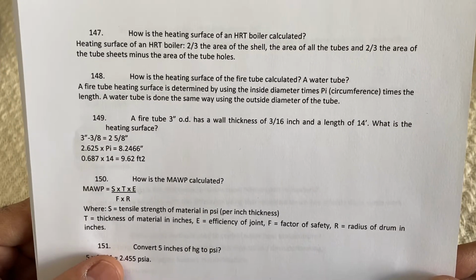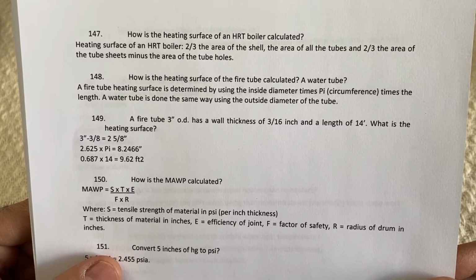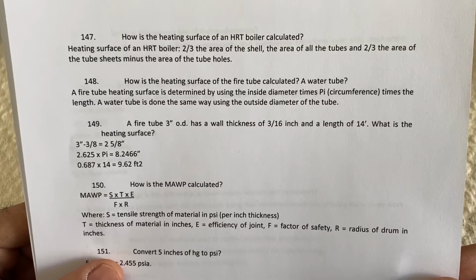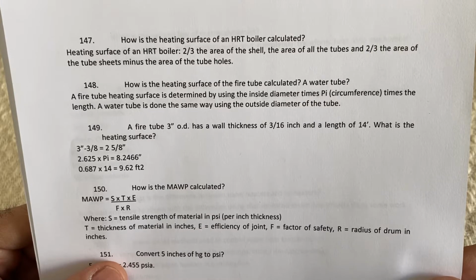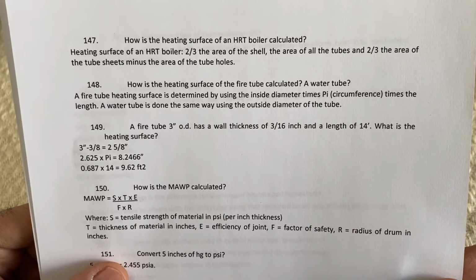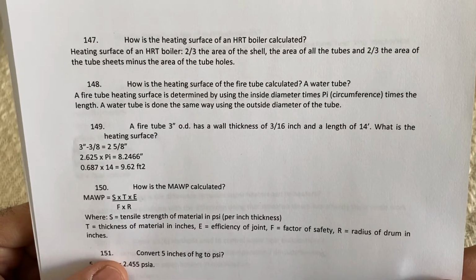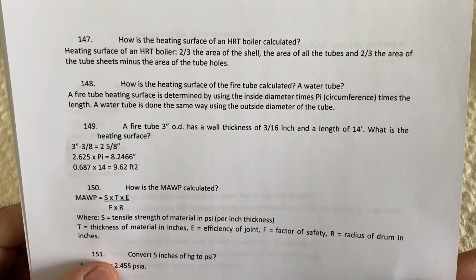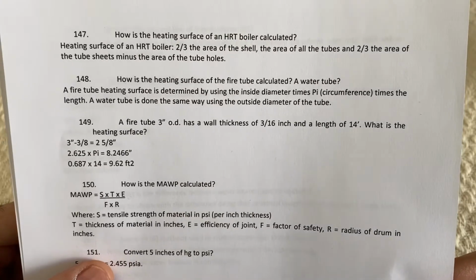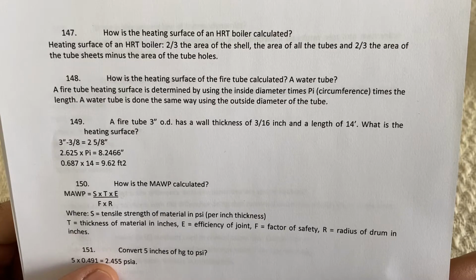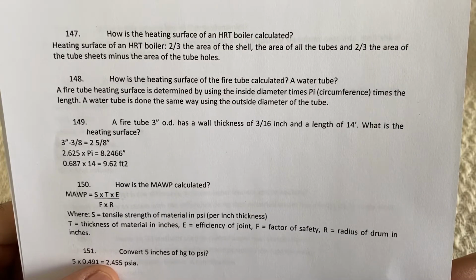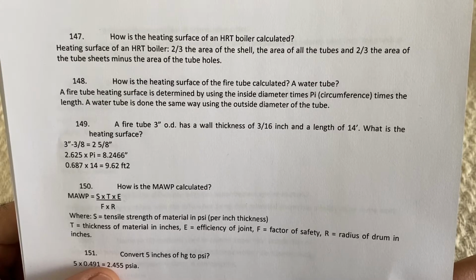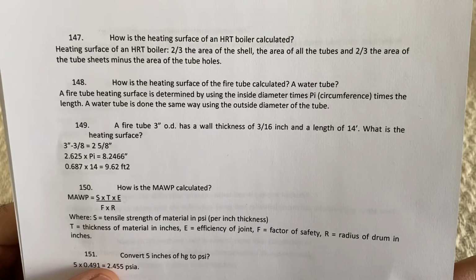Next question. How is heating surface on a fire tube boiler calculated? And how is heating surface on a water tube boiler calculated? So, since the fire is inside of the fire tube, keep this in mind, the products of combustion go inside of the tube. So fire tube heating surface is determined by using the inside diameter times pi times the length, okay? Now the water tube has water inside of the tube and the heat products of combustion on the outside of the tube. So the water tube boiler is done the same way, but using the outside diameter of the tube.